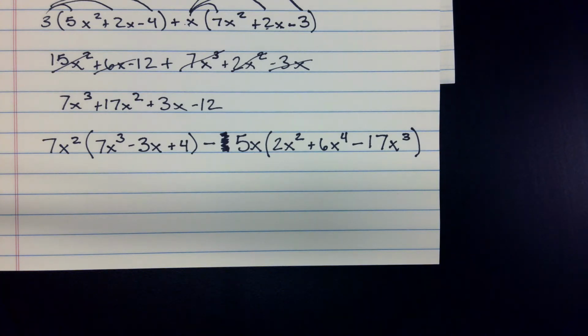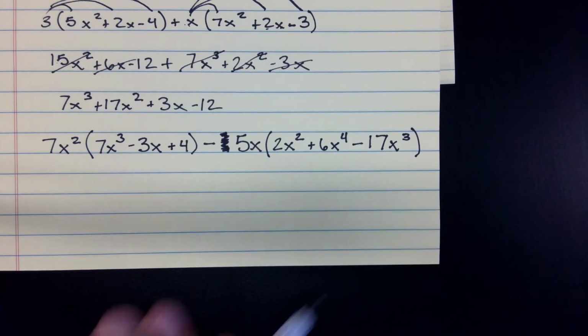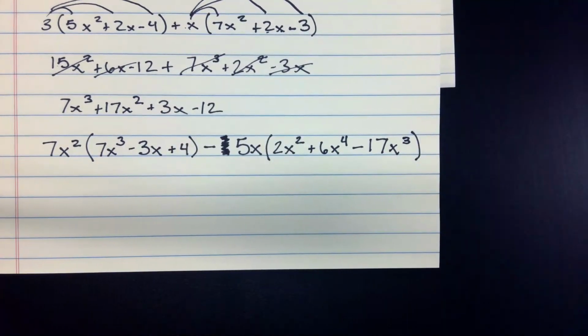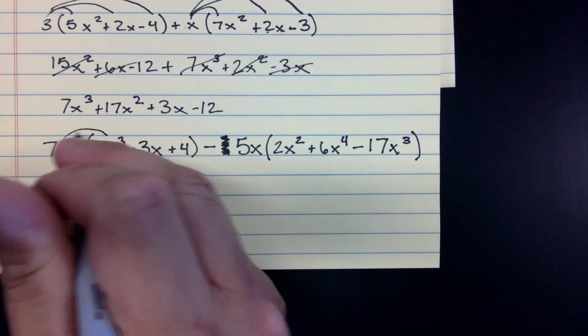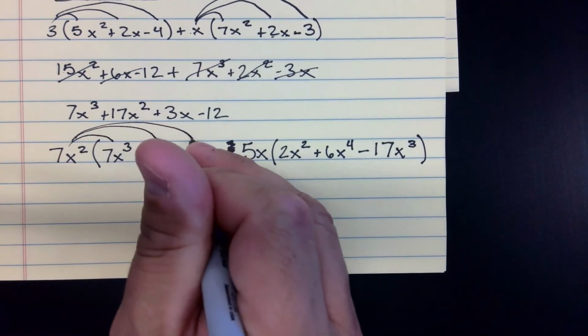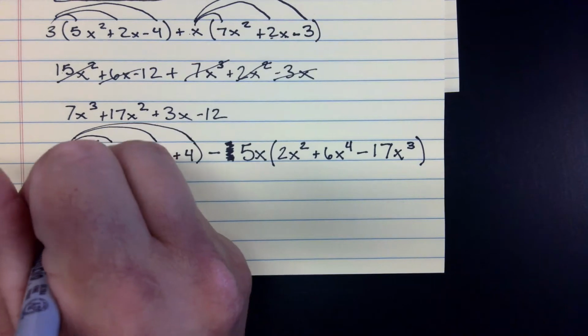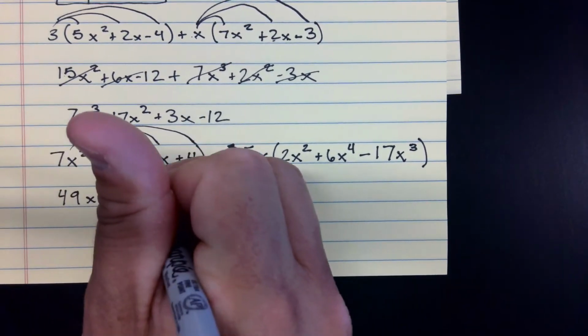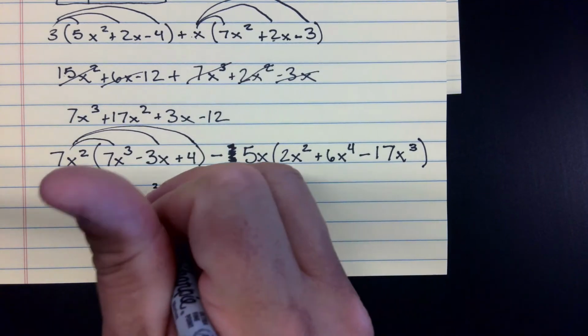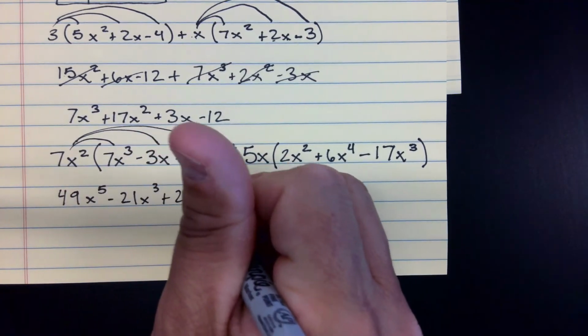All right, so we ended. Trey, where are you? Actually, we're at Maddie. Maddie, tell me what you do first. Get ready, Trey. 7x squared, so all those things. Okay, so do it for me. So 49x to the 5th minus 21x cubed plus 28x squared.